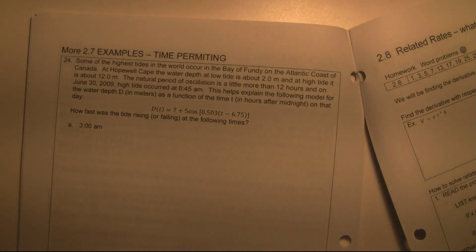Okay, this is problem 24. Some of the highest tides in the world occur in the Bay of Fundy in the Atlantic coast of Canada. At Hopewell Cape, the water depth at low tide is 2 meters and at high tide it is 12 meters. The natural period of oscillation is a little more than 12 hours.